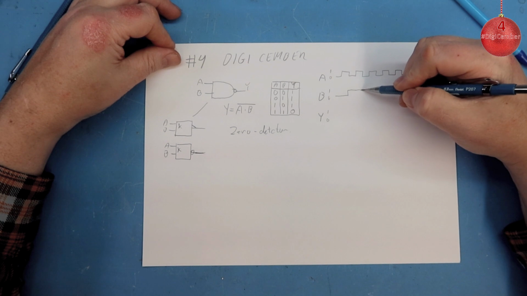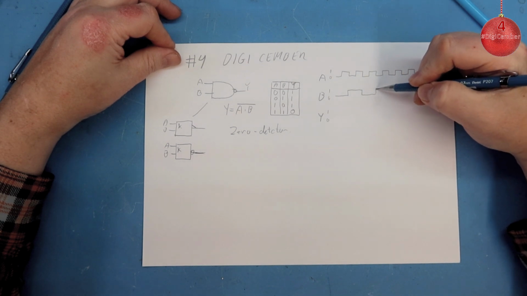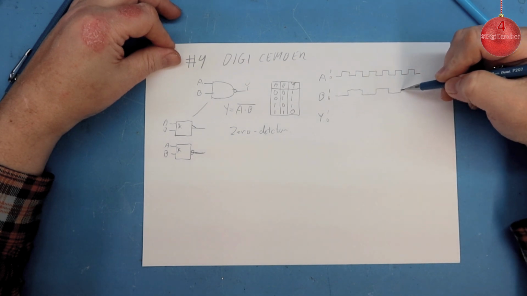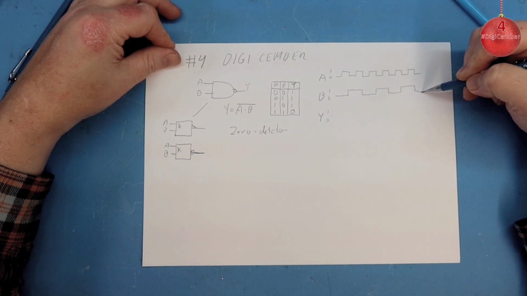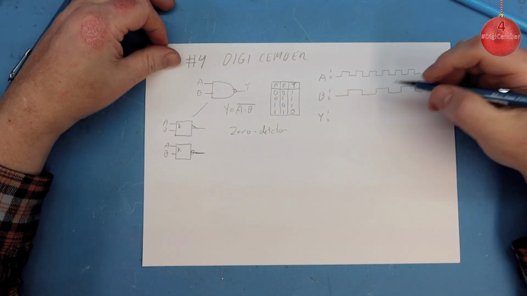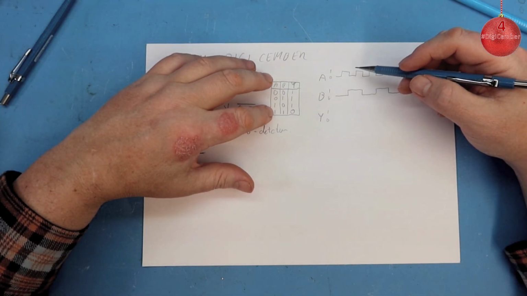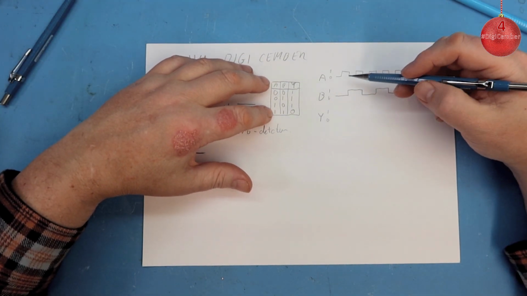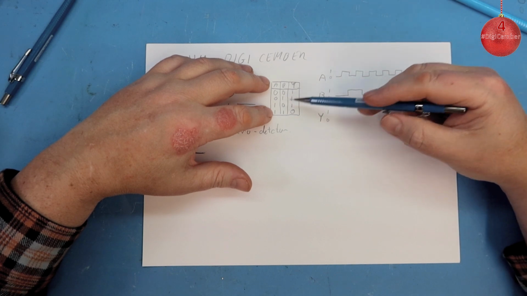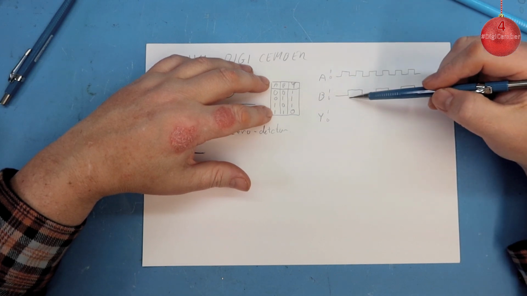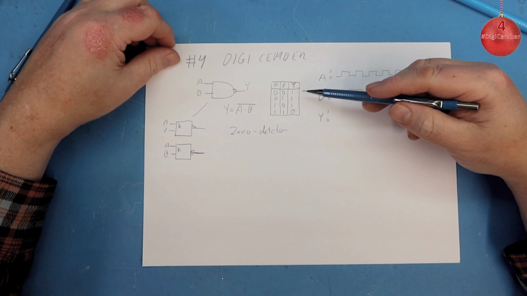And this one is the one that is half the frequency and timed like so. Yeah, it goes a bit upwards, but that's good. And as I said, this is a 0 detector. So if any one of these is a 0, you will get 1 out.